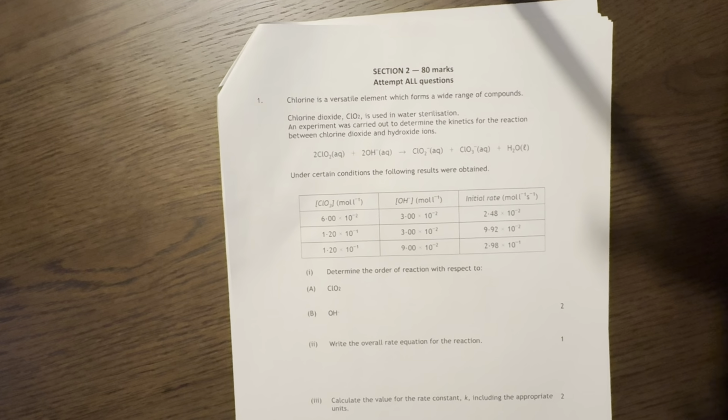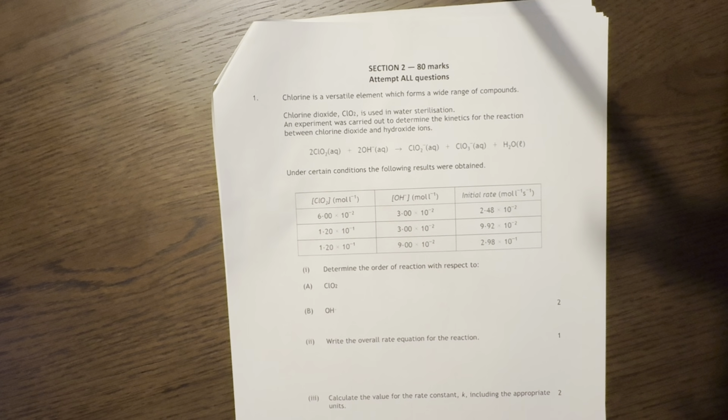So is it 0, first, second, third order, etc. Generally speaking, at this level, we're only dealing with 0, 1 or 2. So 0 order if it has no impact at all. First order if it's a linear impact. So if we double the concentration, the rate doubles, for example. And then second order if there's an exponential impact. So for example, if we double the concentration, the rate would then quadruple.